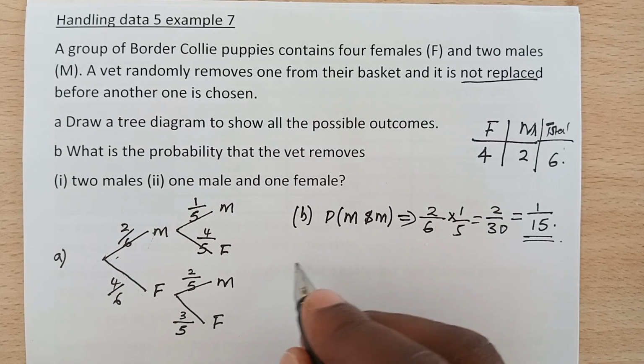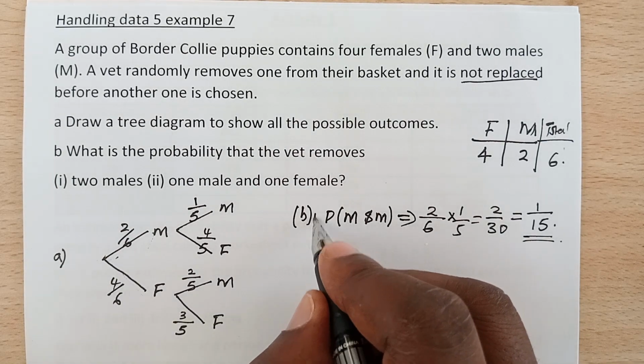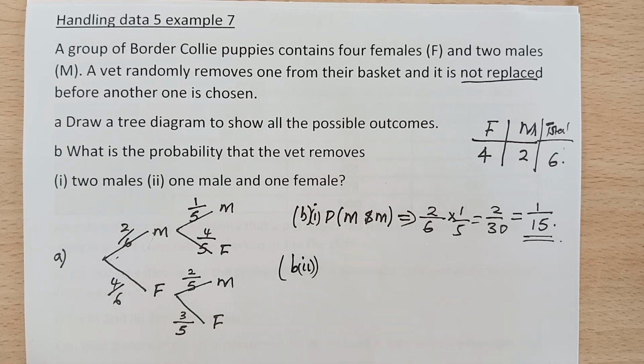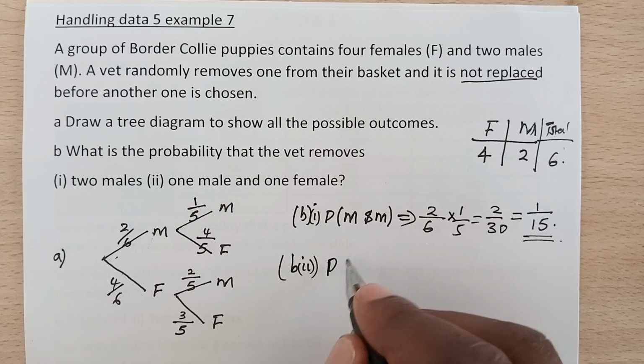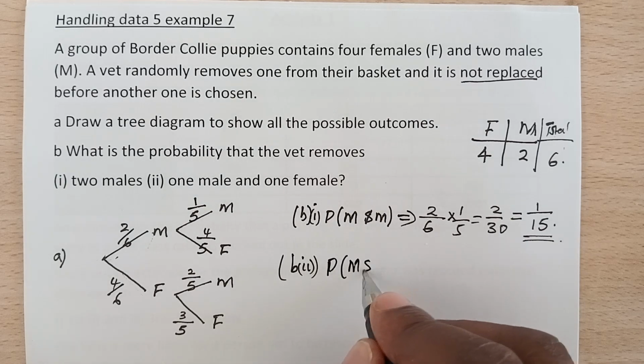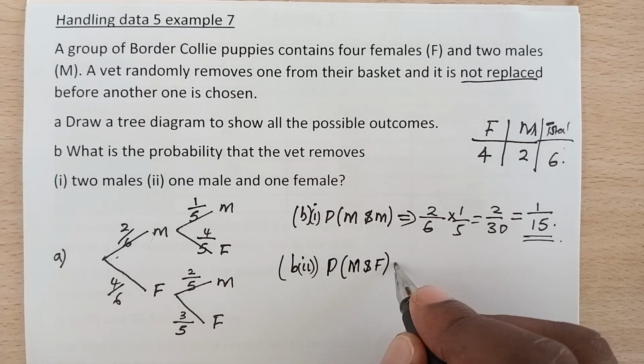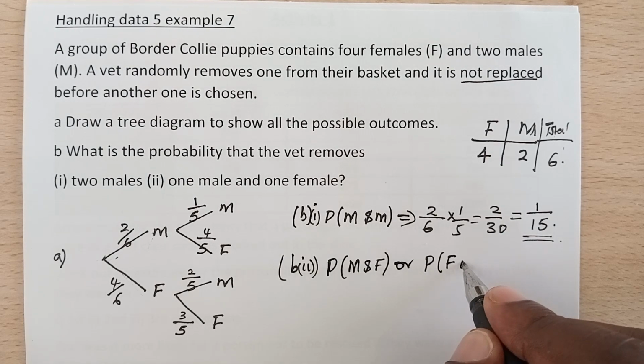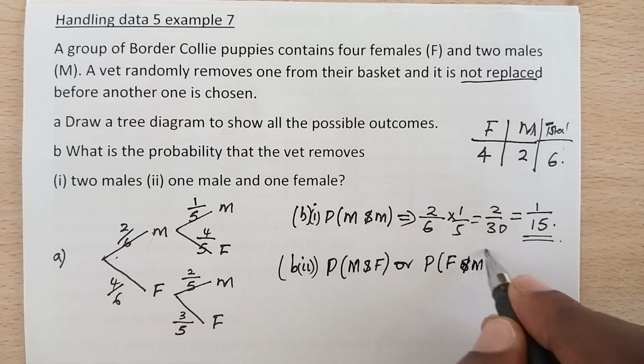This is part B, part 1. What about B part 2? What is the probability that the vet removes one male and one female? There is no order, please note. The probability of picking a male and a female, or we can start this time with a female followed by a male.